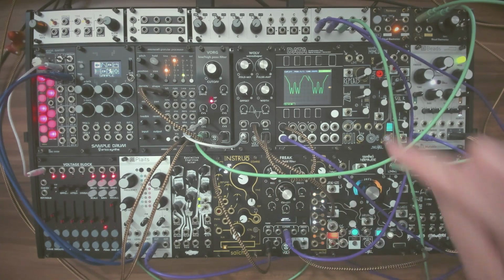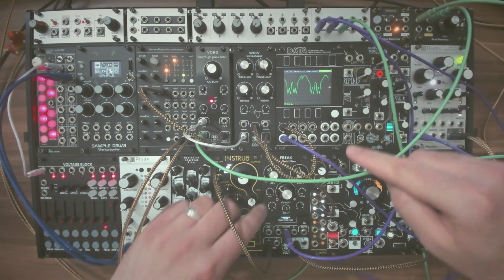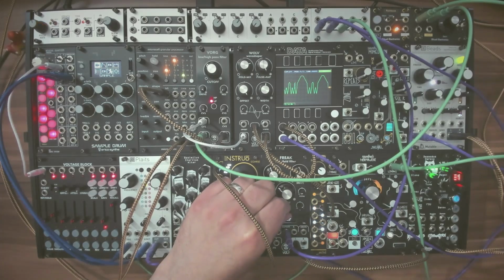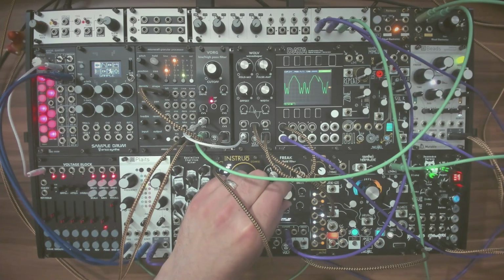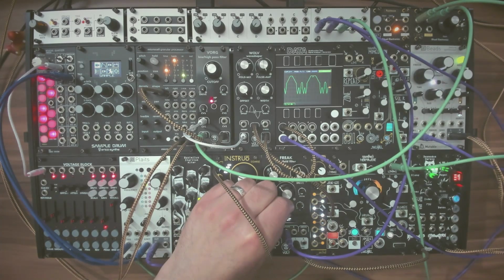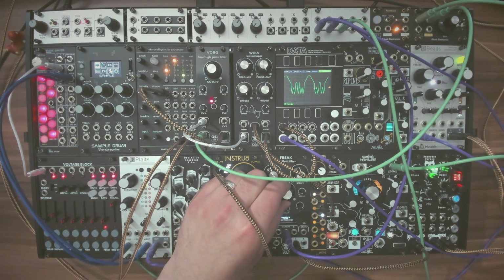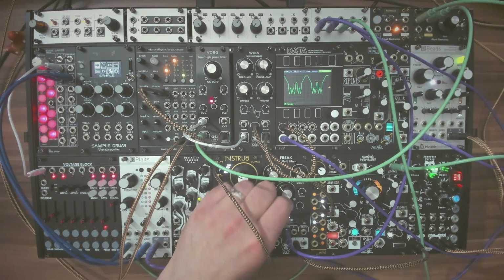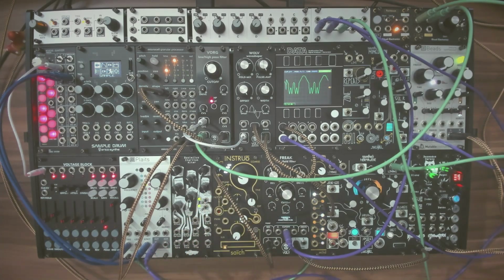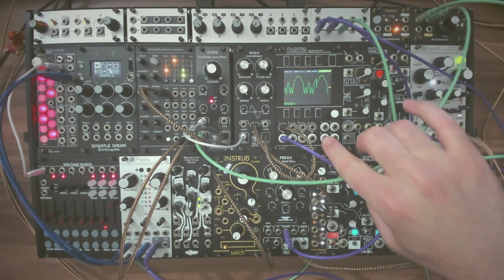And now I can start introducing the modulation with the folded LFO. So we get this rhythm. And we can modify the shape even further.